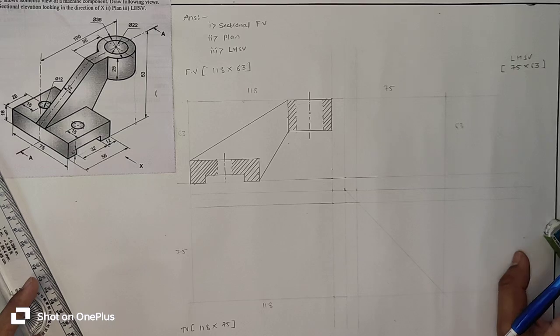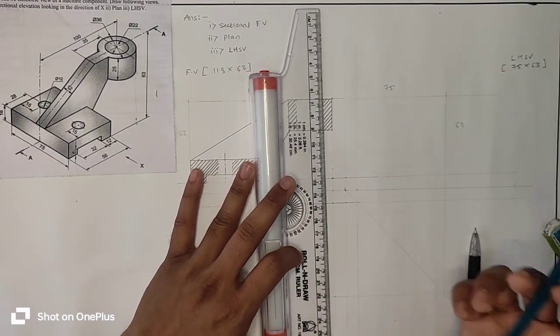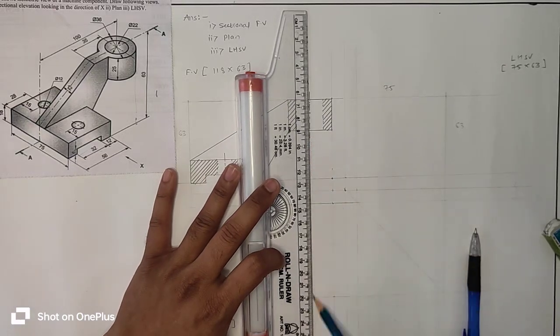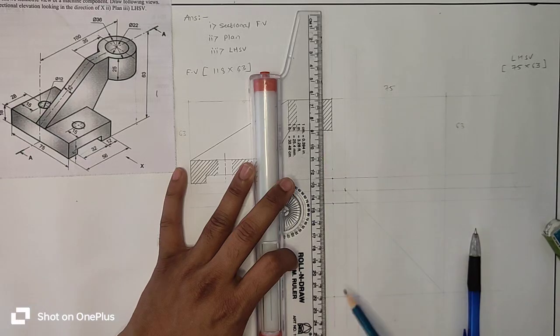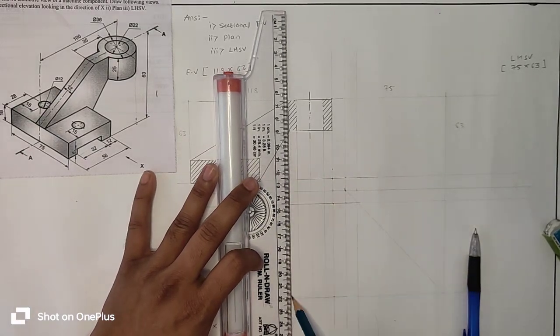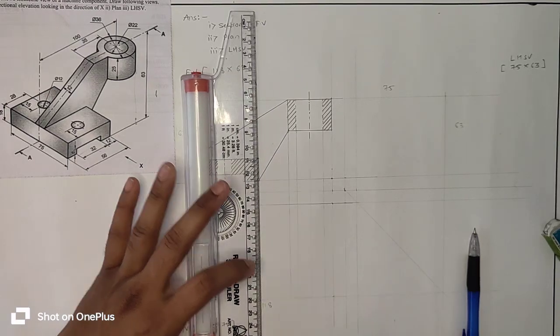Okay. Then we will draw the top view. To draw the top view, with the help of a 2H pencil, just take projection in the top view area. The projection line should be very faint.